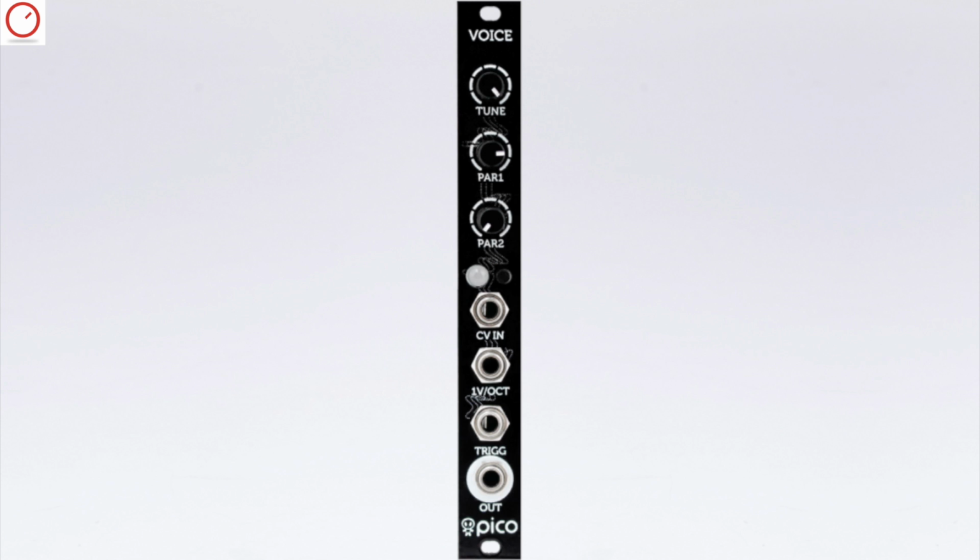If you are searching for an additional and affordable oscillator for your modular with a lot of different sound possibilities, then check out the new Pico Voice. It costs €120 without taxes and is available now.